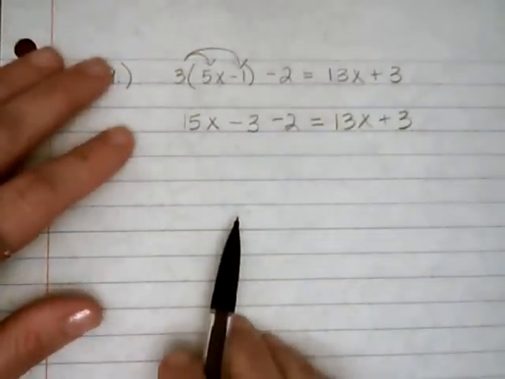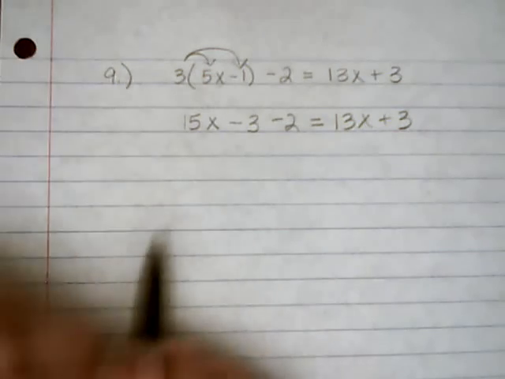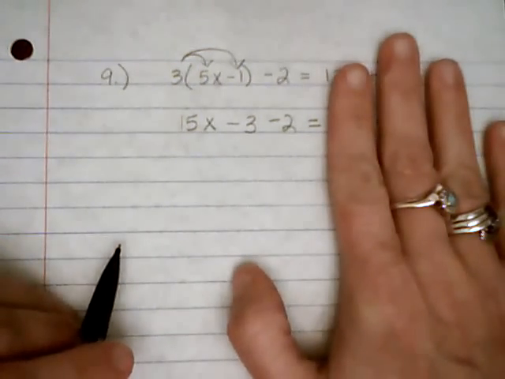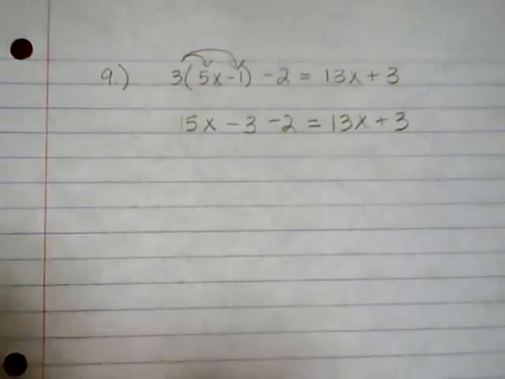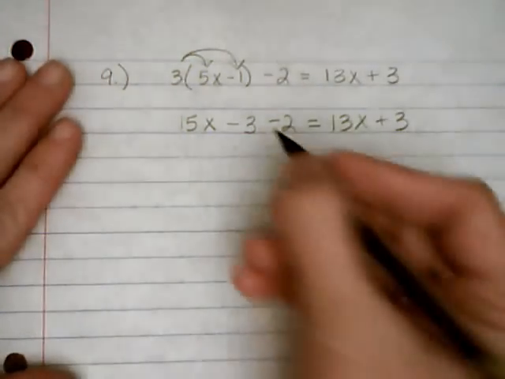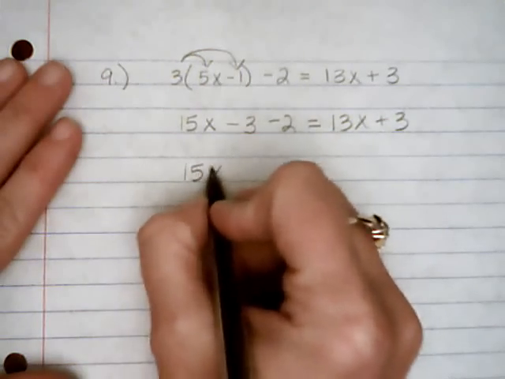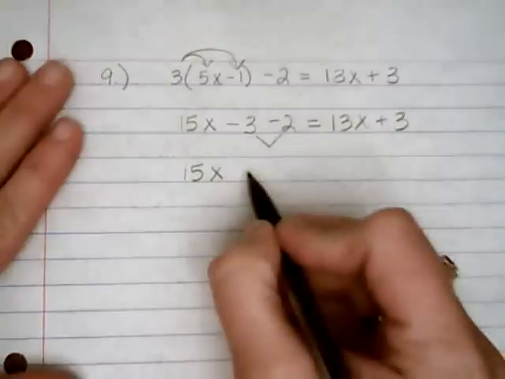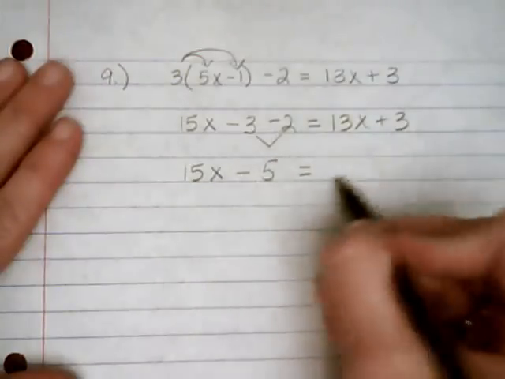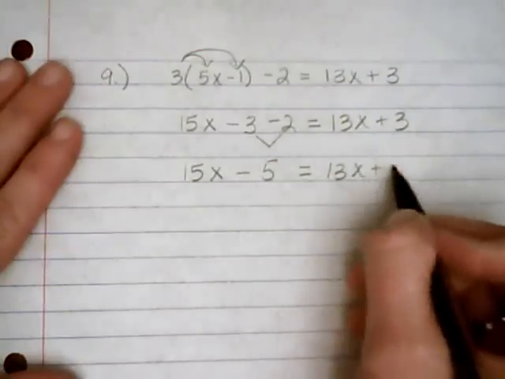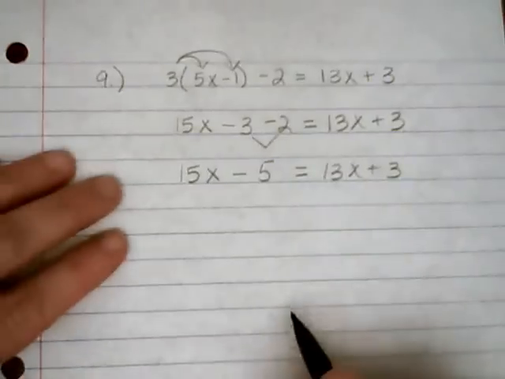Okay, do we have like terms that we can combine? Well, if we look at the left side, I do have the negative 3 and the negative 2 that we can put together. So I would have 15x. When I combine, negative 3 and negative 2 would be negative 5. Everything else comes down.